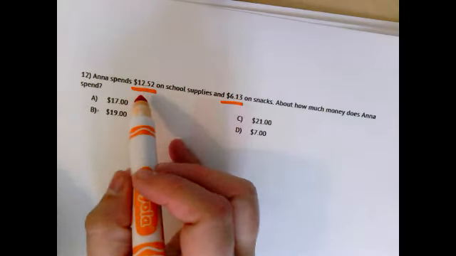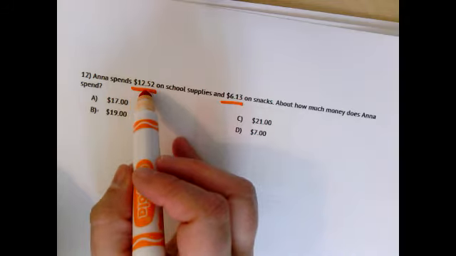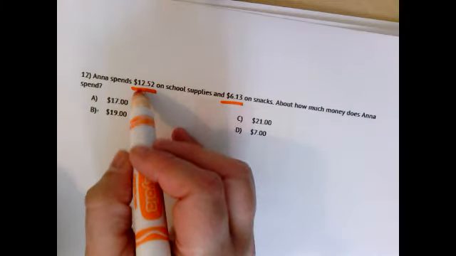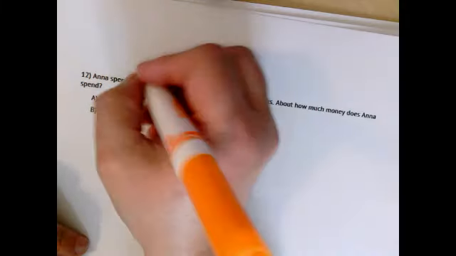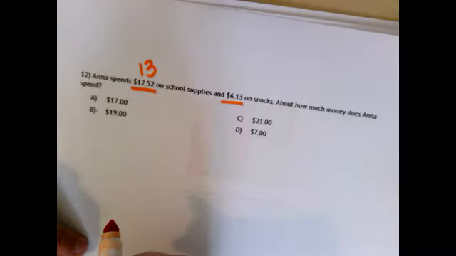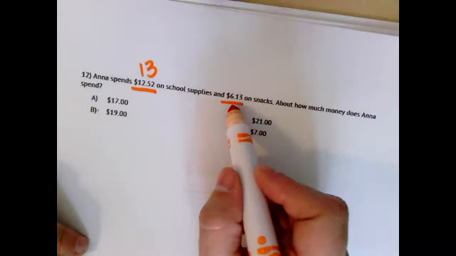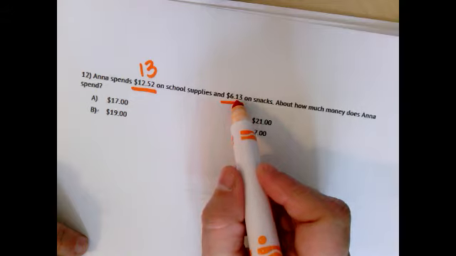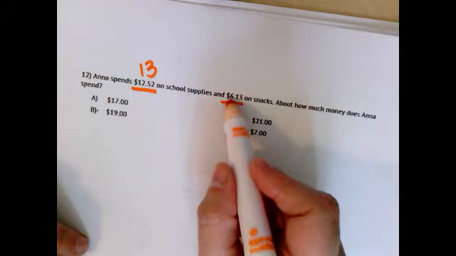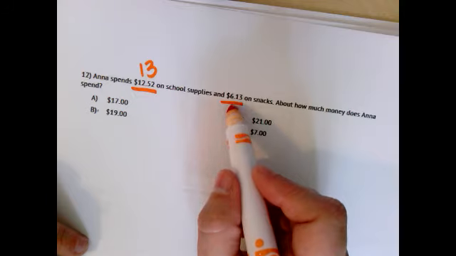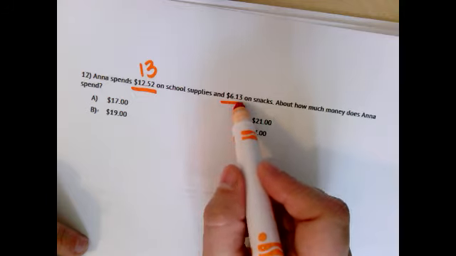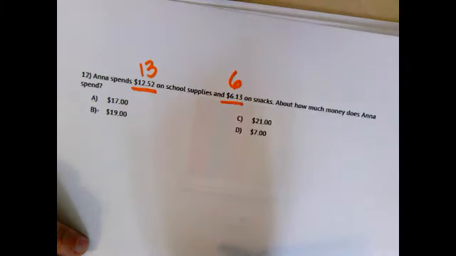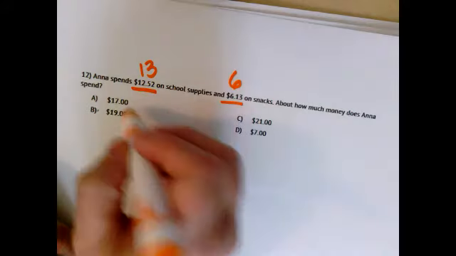$12.52, I'm going to round to my nearest dollar. So the 5 in the tenths place tells me that I'm closer to 13 wholes. So this is going to make this $13. And down here, I'm going to round to my nearest whole number, which is the 6. So the 1 tells the 6 to stay the same. So 13 cents is closer to $6 than it is to $7. So that's going to be $6. And now add them together. So 13 plus 6 is 19.